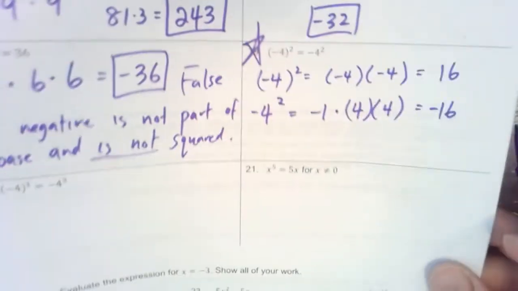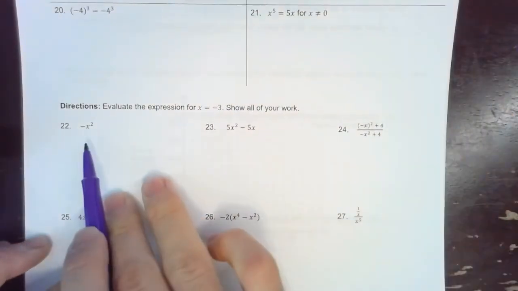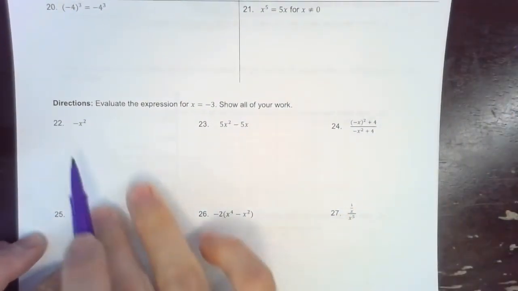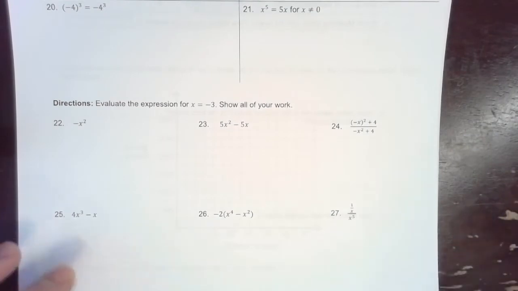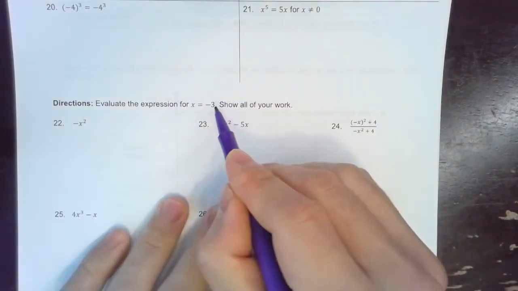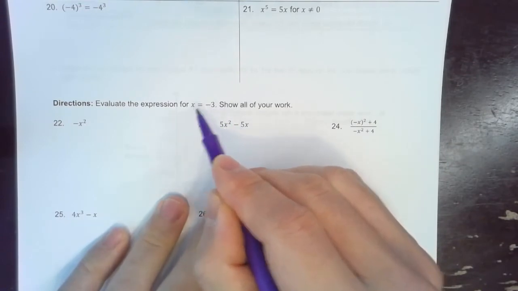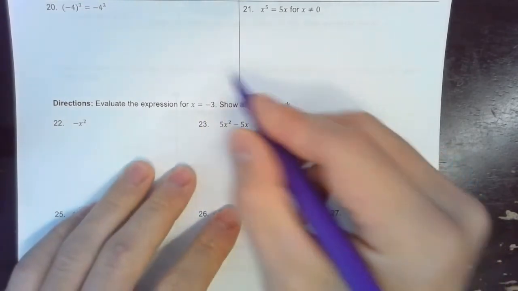Okay, so I'm going to move further down and switch gears to something like 22 to 27. This is really important for you to use parentheses when you plug in. I've been stressing the entire year, and hopefully your previous teachers have been stressing this as well. Whenever you plug in a value into a variable, you must always use parentheses, okay?